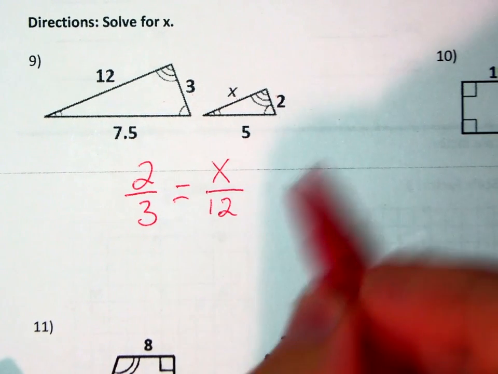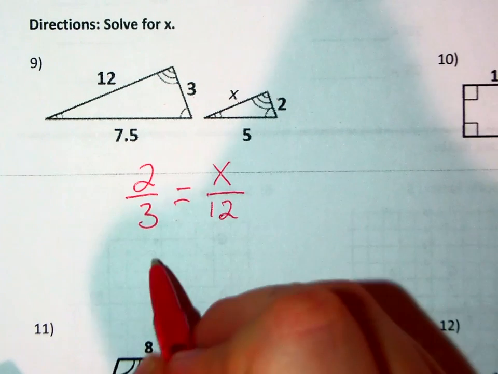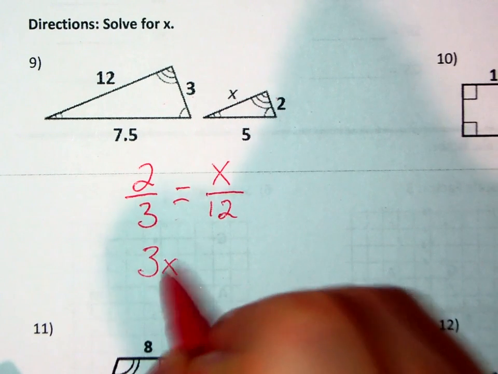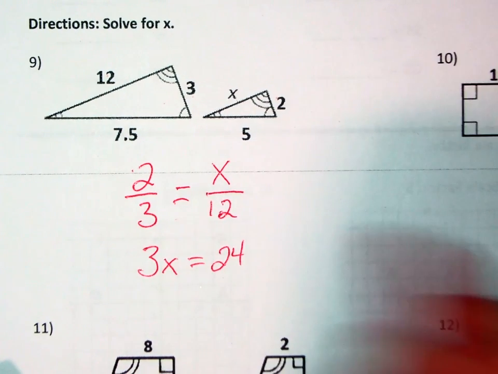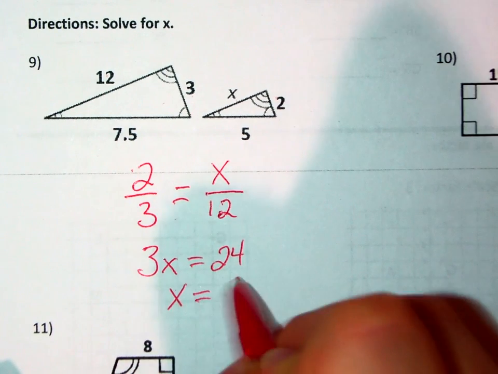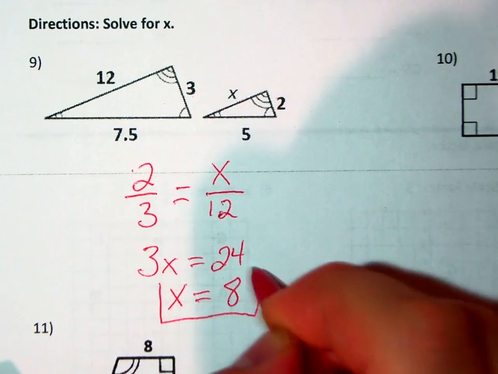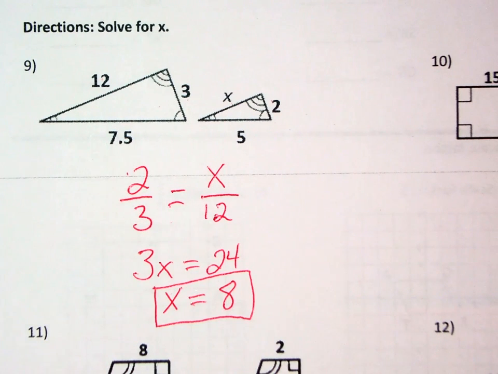And now we set up a proportion in which we can cross multiply. So 3 times x is 3x, equals 12 times 2, which is 24. Divide both sides by 3 and x equals 8. And you'll probably find that to be the quickest method to solving these types of problems.